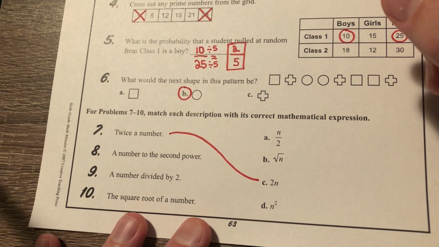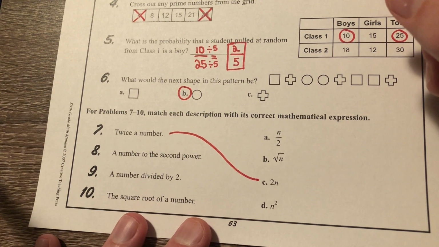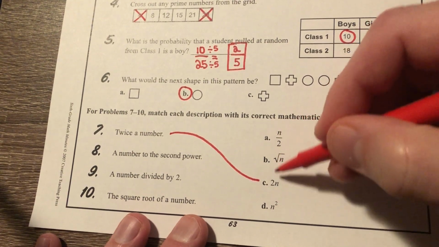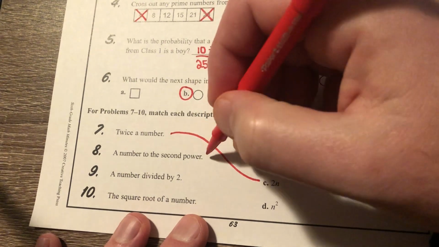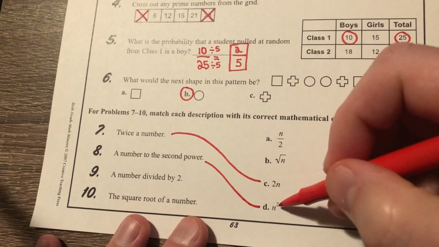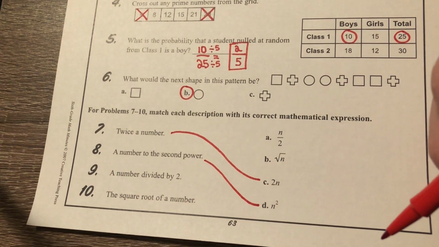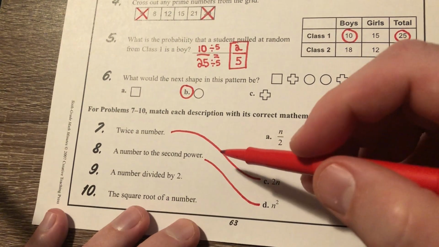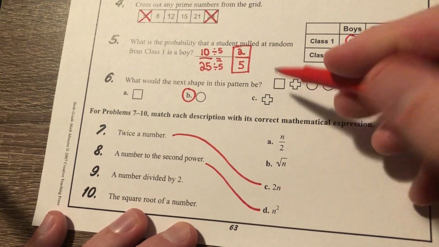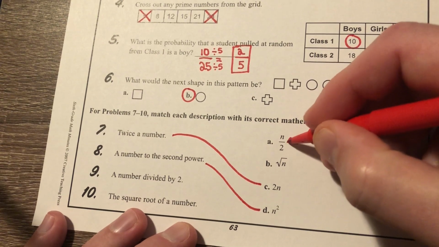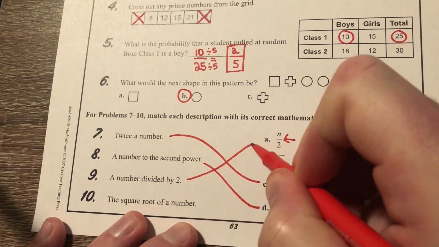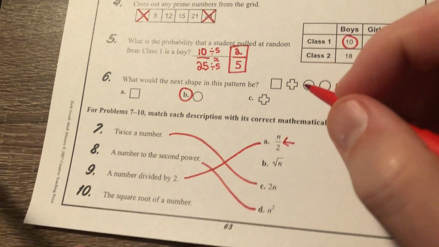Number 8 says a number to the second power. So second power is an exponent. So I go over here, I say, well, which one of these shows an exponent? Well, the only one that shows an exponent is D. So that would be n to the second power. Number 9 says a number divided by 2. So over here I'm looking for a division symbol. And I see a division symbol right there. So number 9 is going to be n divided by 2.